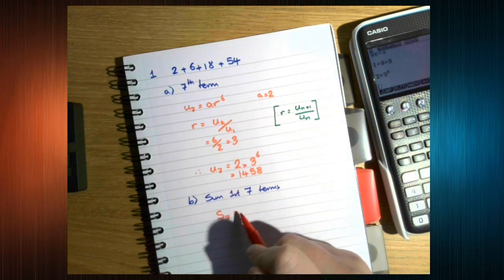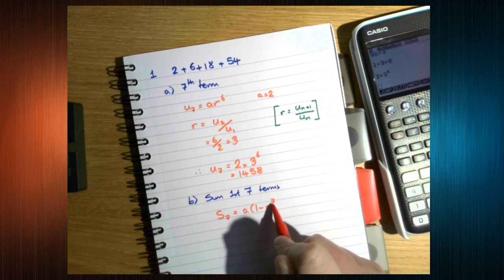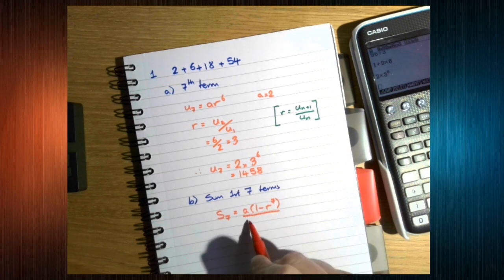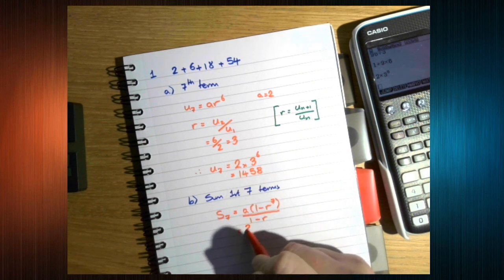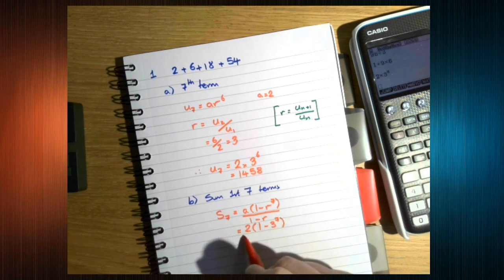So we know that this is going to be a times 1 minus r to the 7, being careful with the formula, over 1 minus r. So again, a is 2, 1 minus 3 to the 7, over 1 minus 3.